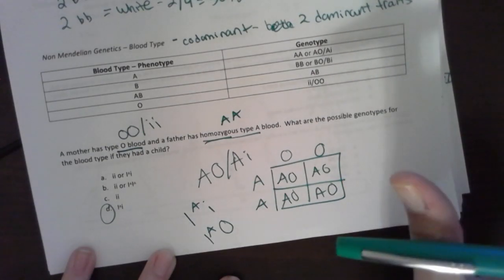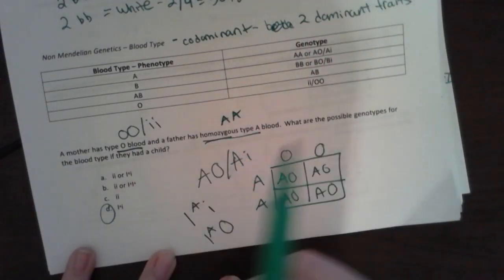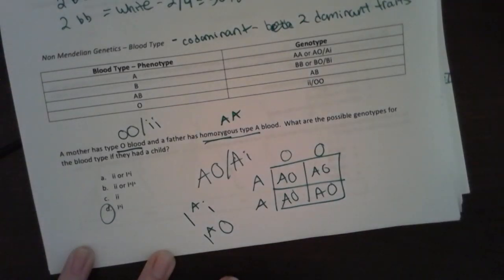Sorry that was super long. But that was Mendelian genetics and non-Mendelian genetics. Blood type is a super interesting thing to study, and if you can donate blood, you should do it because lots of people need it.